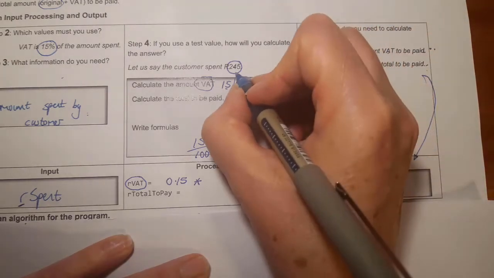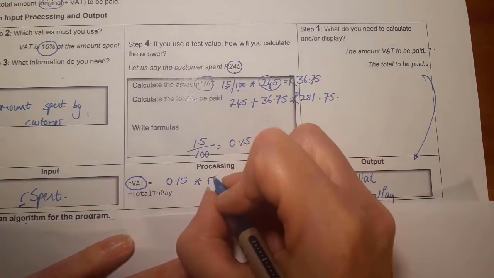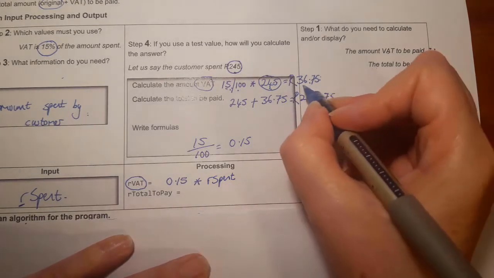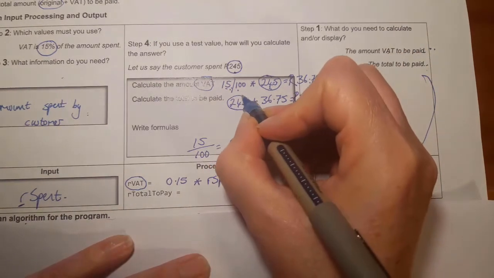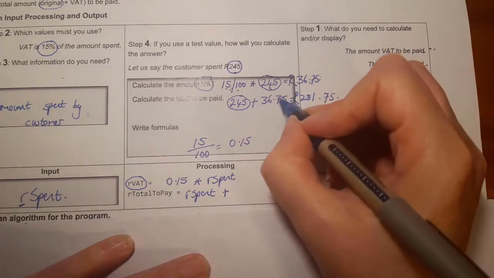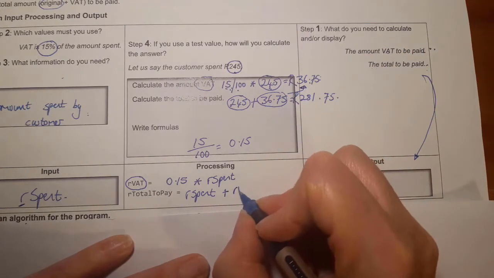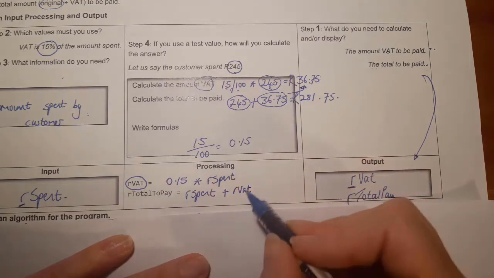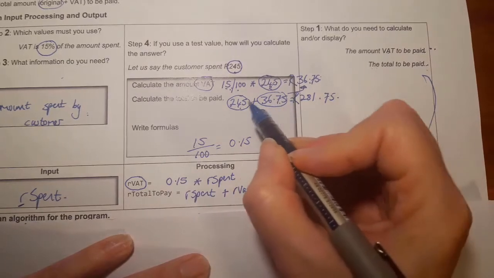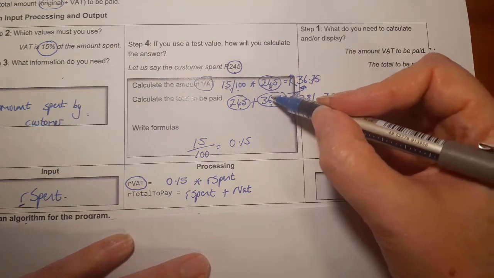So that 245 meant the original amount the customer spent. So it's this variable, times R spent. Then how did I do the total pay? I took that original amount, which is R spent, plus I added that value, which came from here, that is actually R VAT. So now I write it in terms of variables. I look at my original values when I knew what the value was, but now I translate it into formulas.